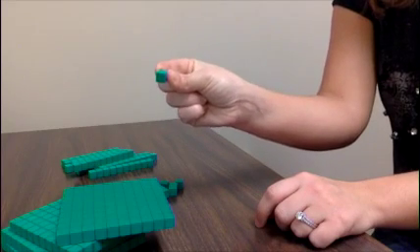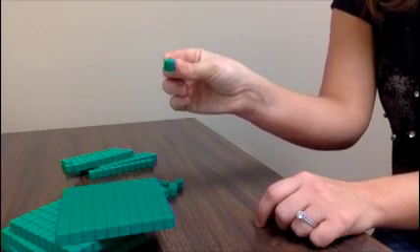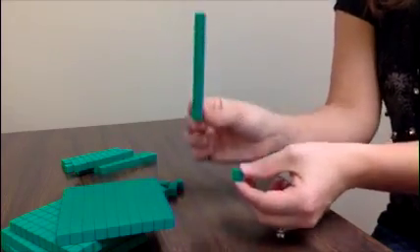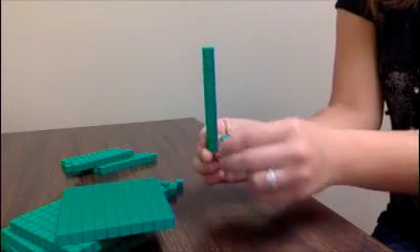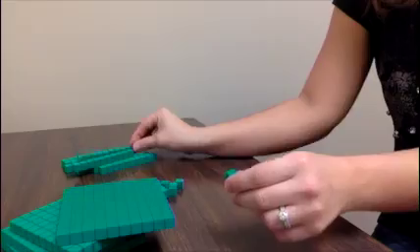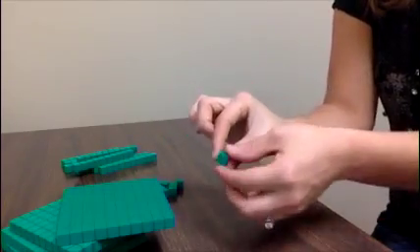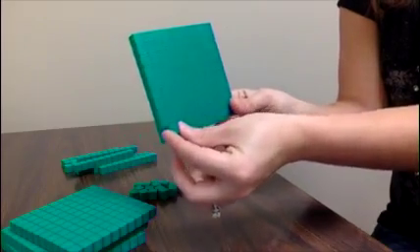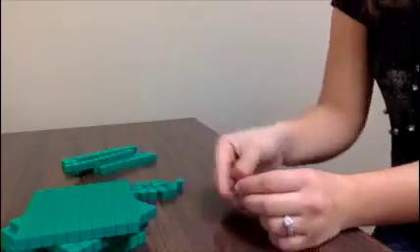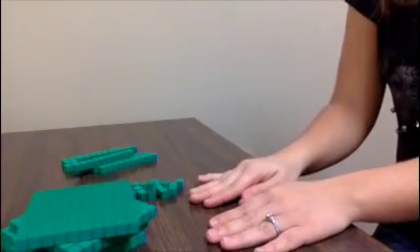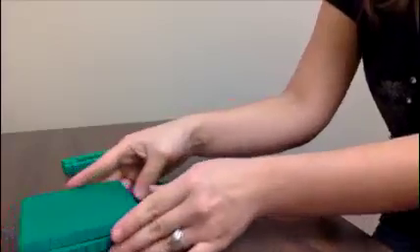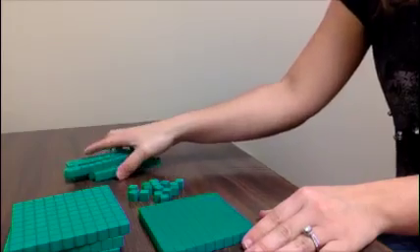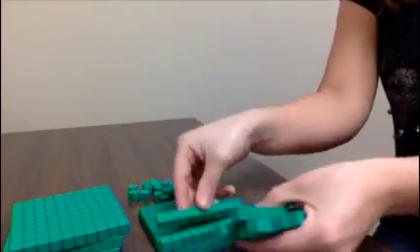This is the ones block unit called 1 unit. 10 of these units will make up 1 rod or long. 100 of these single units, as said before, will make up a flat, 100. So I will be passing out sets to each of my students so they get a feel and they can see a visual. Students can play with them. I have 10 here. They can build.